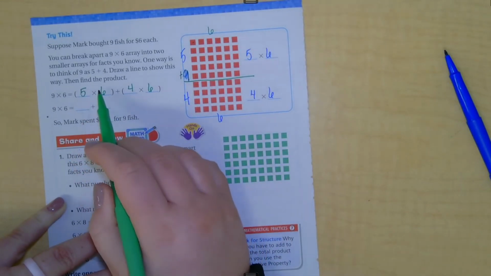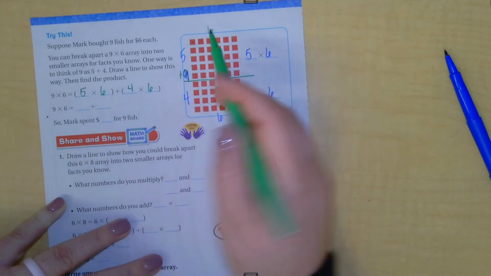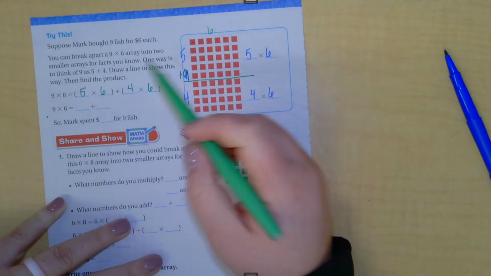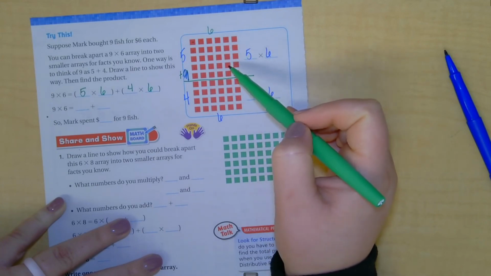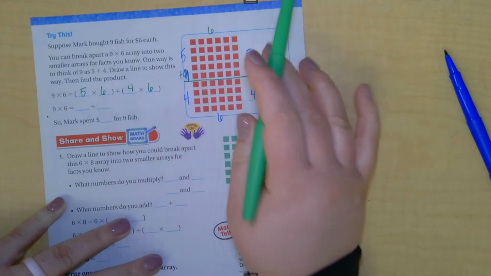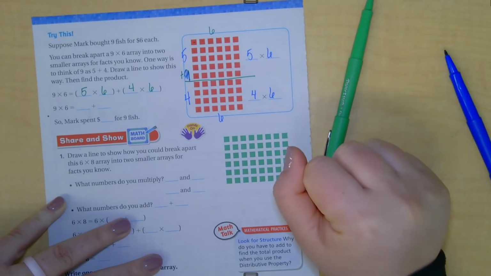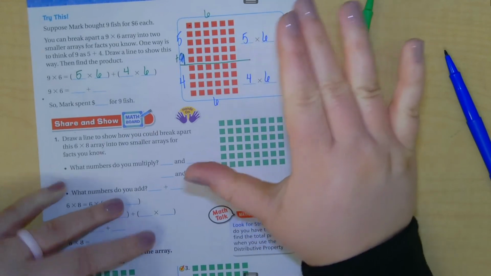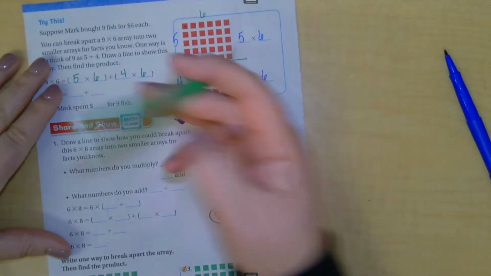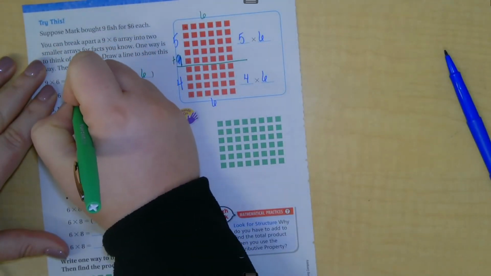So now we're going to solve for each parentheses, which is each array. 5 times 6. So let's solve for this array. Okay? We just did this number, but we're going to do it anyway. We can skip count by 5s. 5, 10, 15, 20, 25, 30. So 5 times 6 is 30.